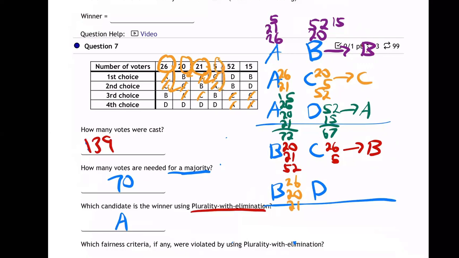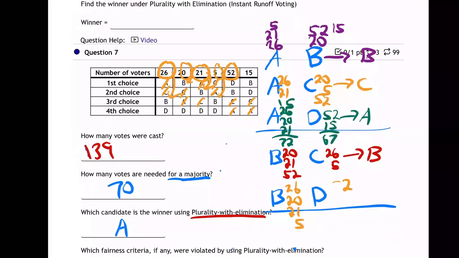U5, even the 5 like D better. Now the 52 like D. And the 15, oh, they like B also. Yeah, see, B got it.